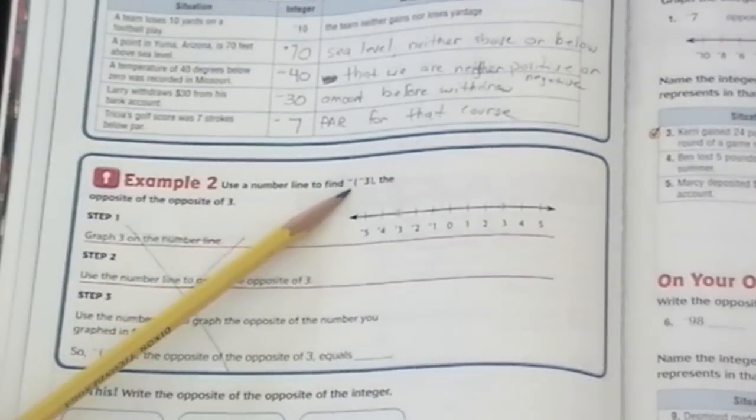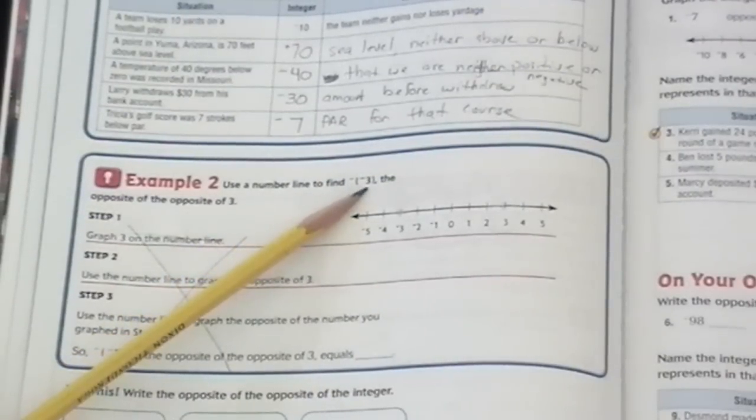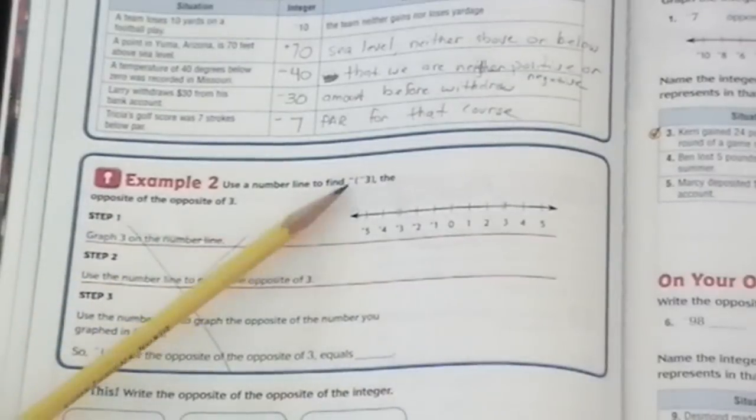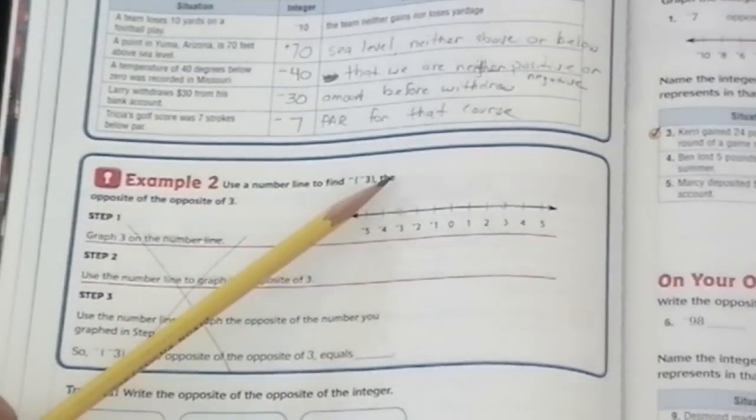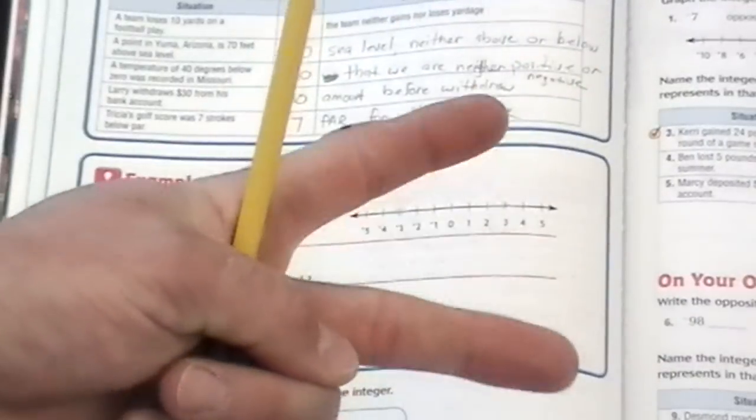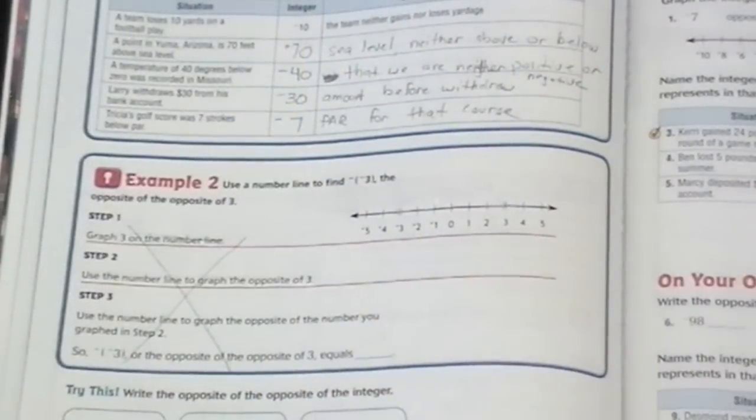Example number 2 says, use a number line to find the negative of -3. Another way to think about that is the opposite of -3. They also want us to find the opposite of the opposite of 3. So they're asking us to do 2 separate things.